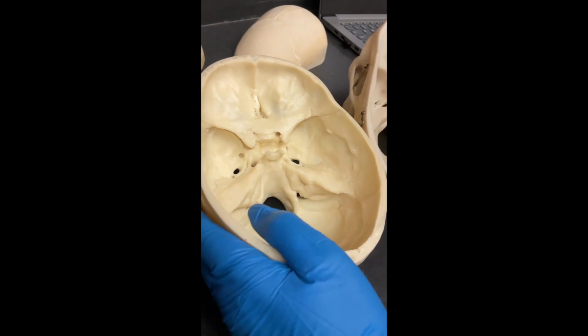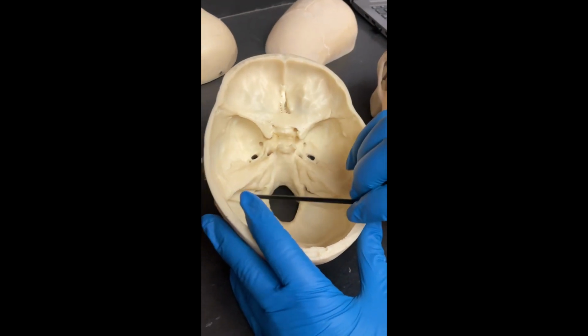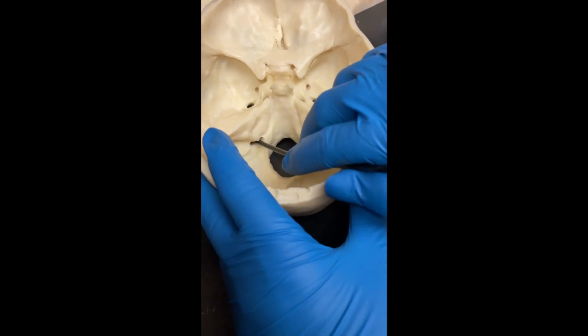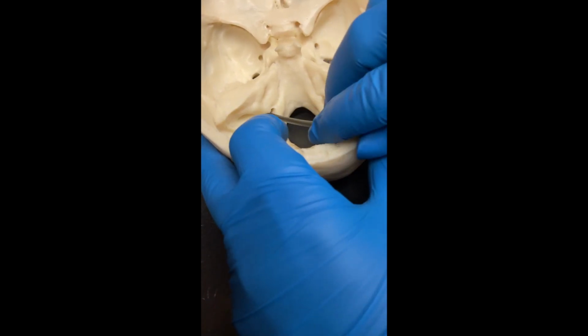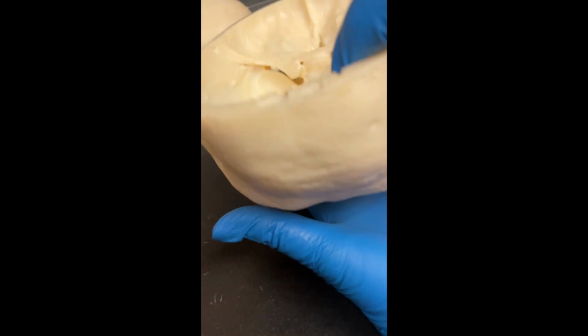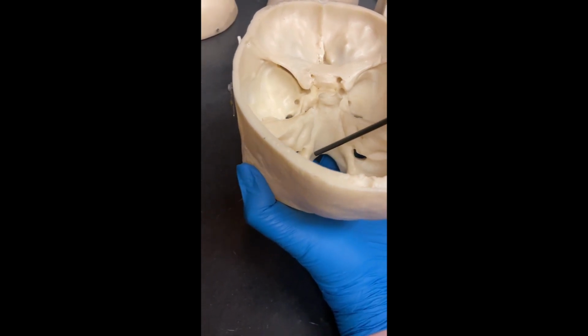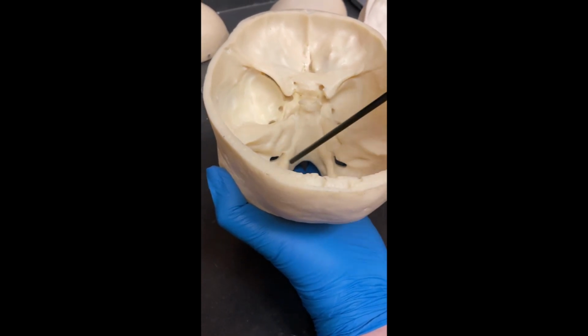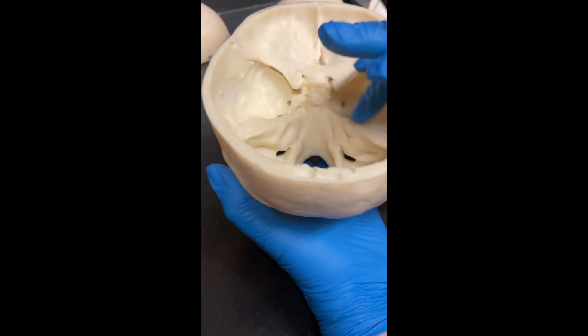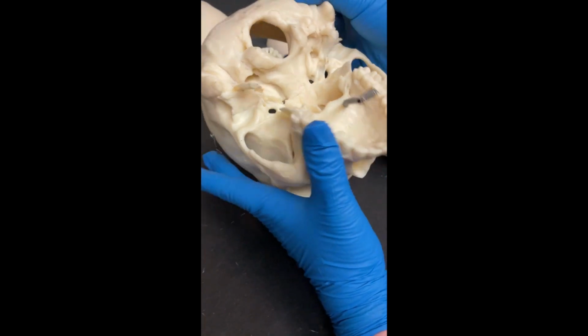Next you have your jugular foramen. You can see this from two different ways. It is just above that hole where the spine would go through. You can see it best if you turn it this way.